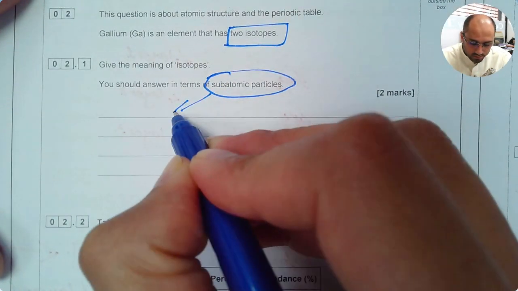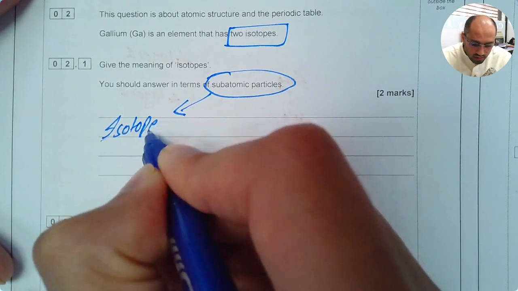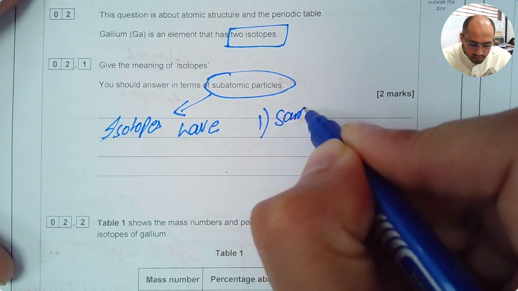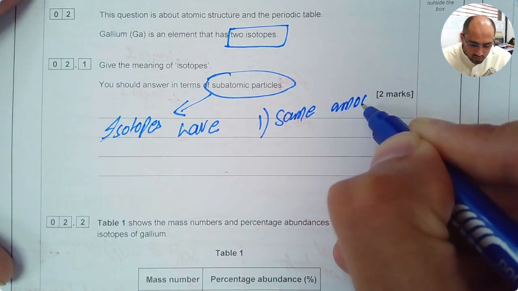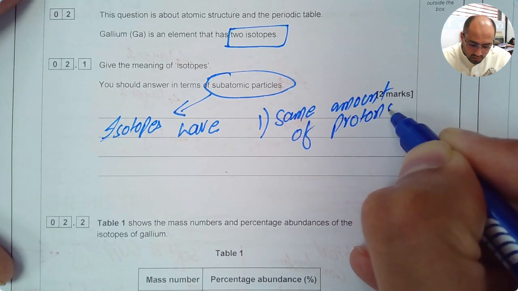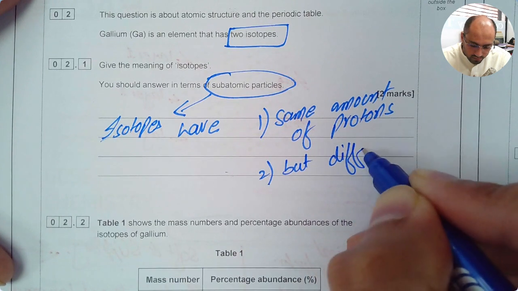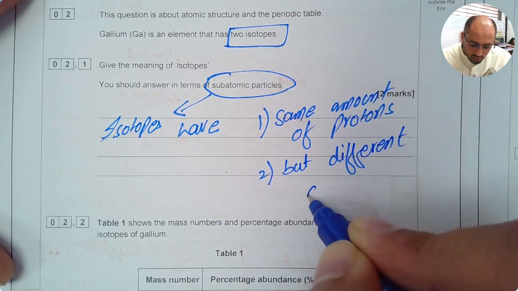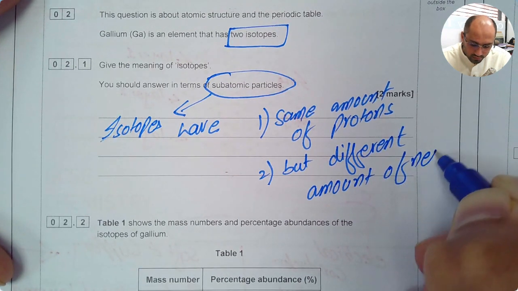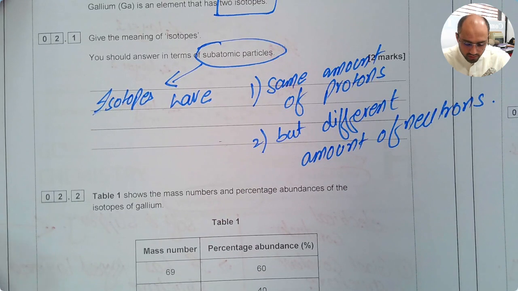So I'll say isotopes have the same amount of protons, number 2, but different amount of neutrons. That's how you define isotopes.